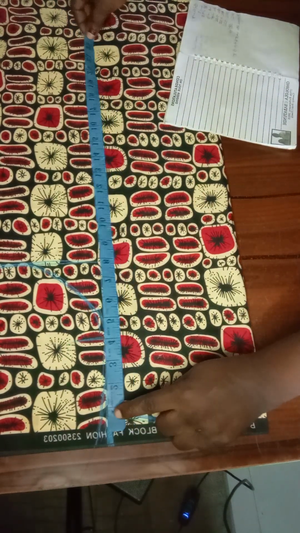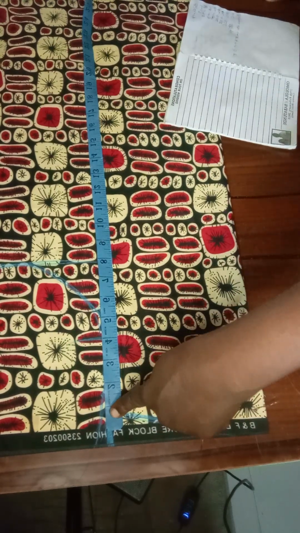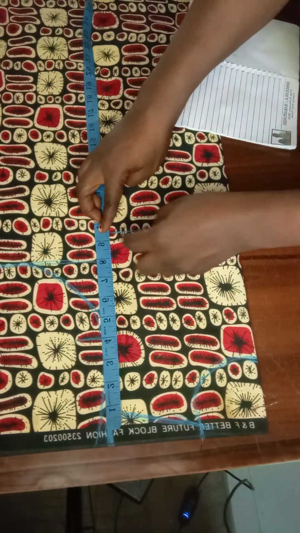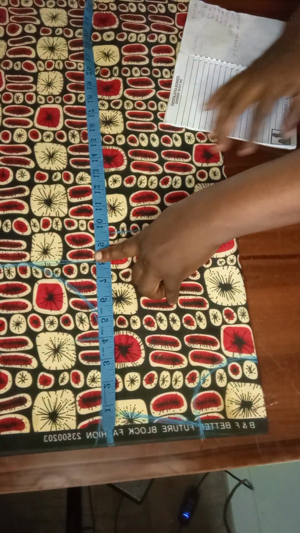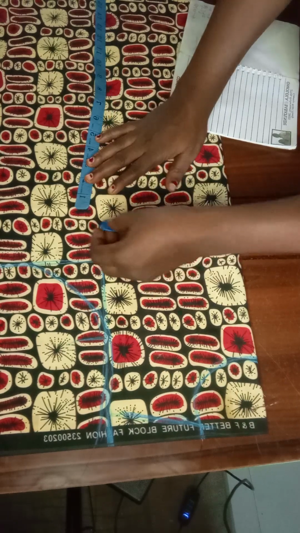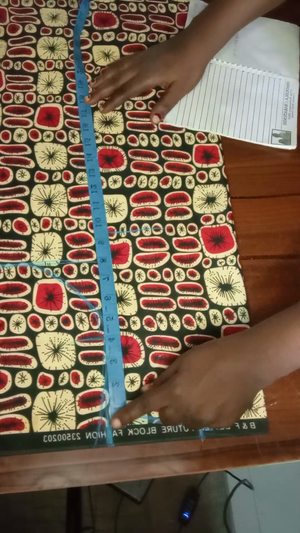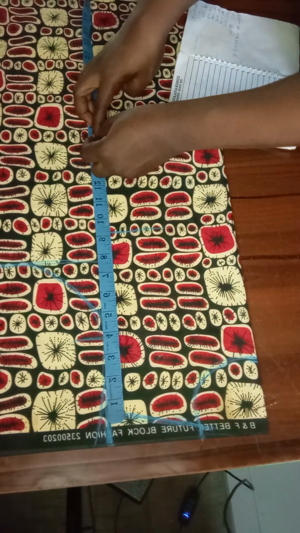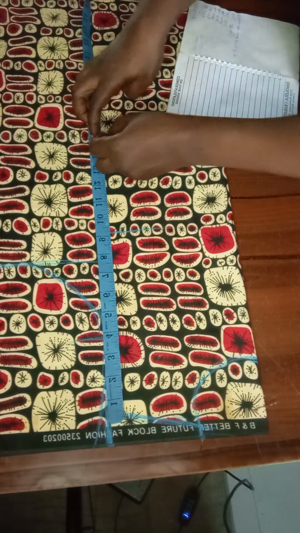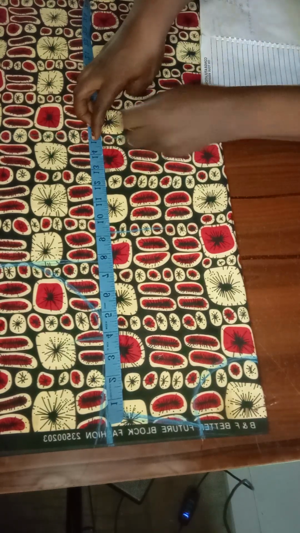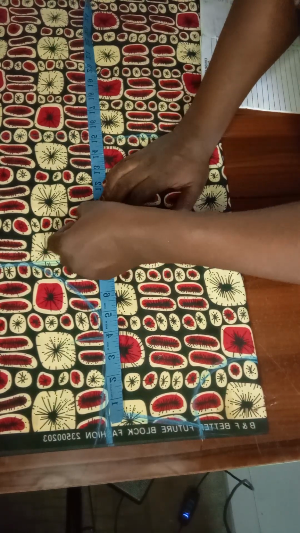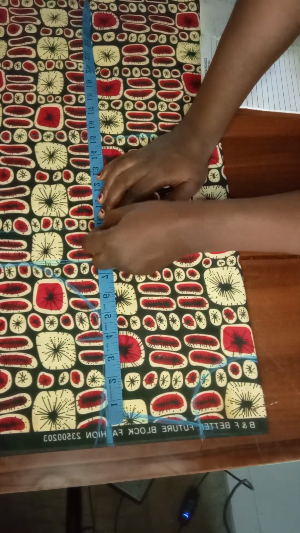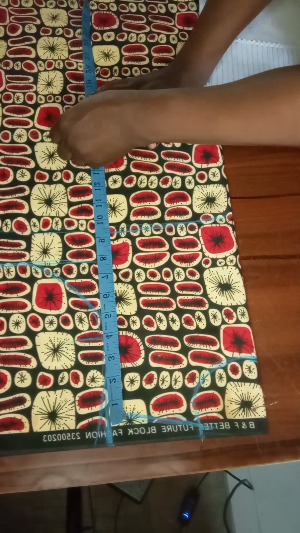Then our bust point is 9.5. 9.5 is our bust point. So the half length is 15. Our half length is 15. So we just put those ones there.